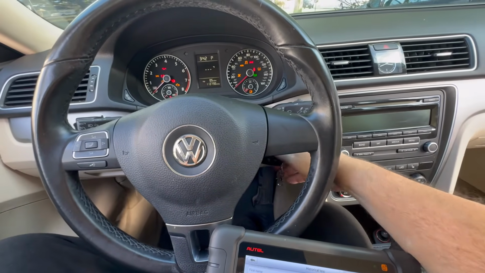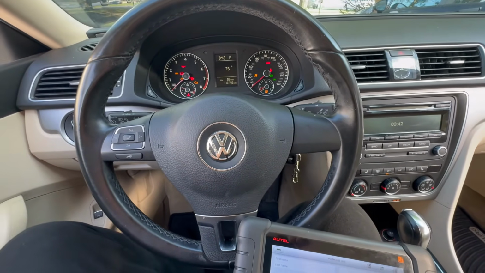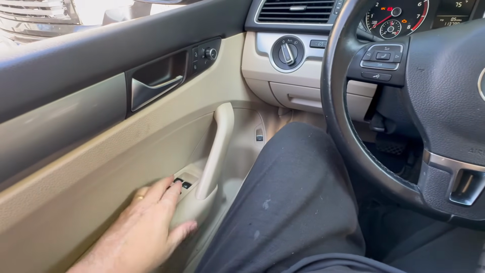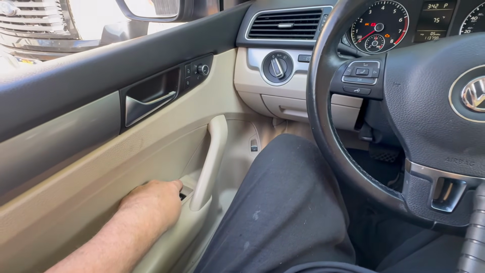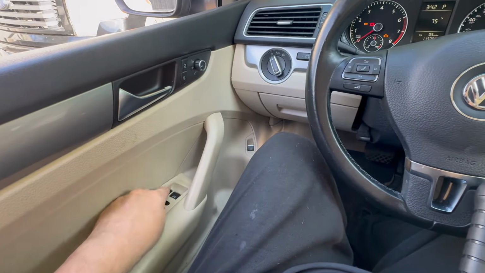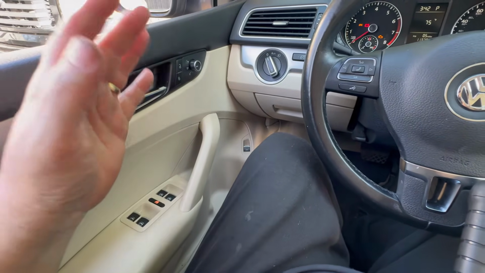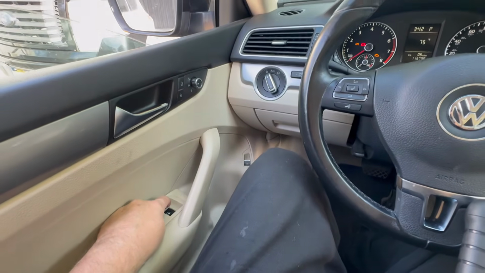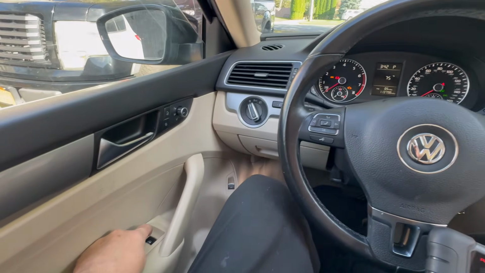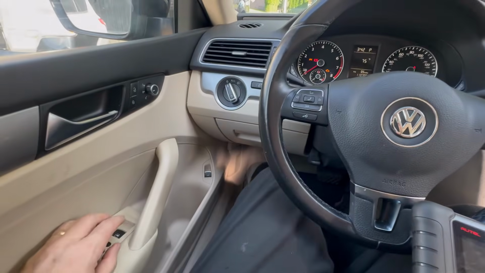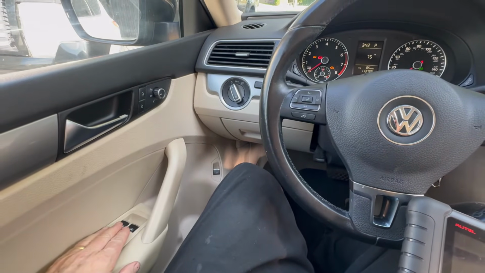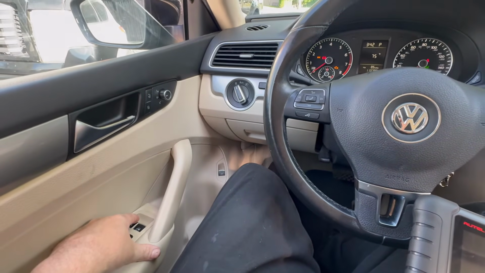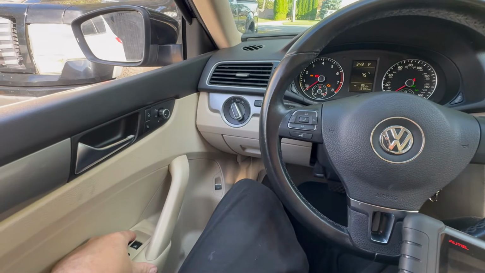All right, so the first thing you're going to do is put the key on. You don't have to start the vehicle, and you do one at a time. All right, the window is down all the way. It can be up or down, it doesn't matter. So it's down, so we're going to go all the way up. I like to do it with the window up. All right, so now it's up. You push it all the way down and you hold it until the window goes all the way down.